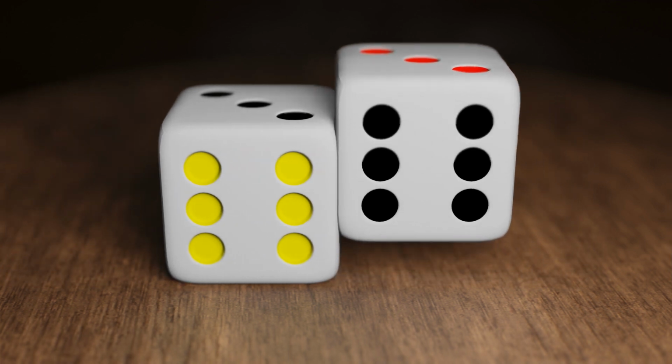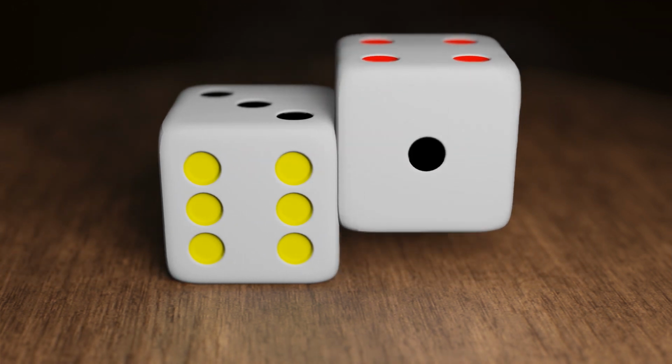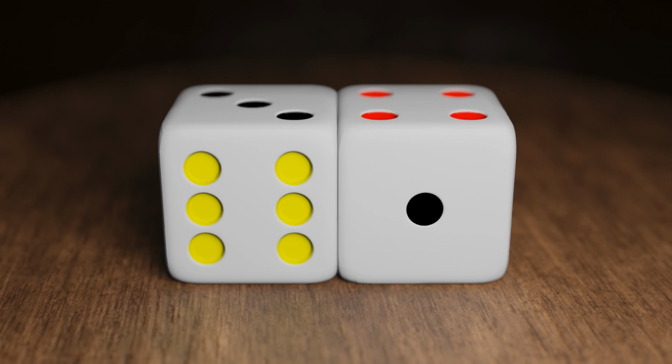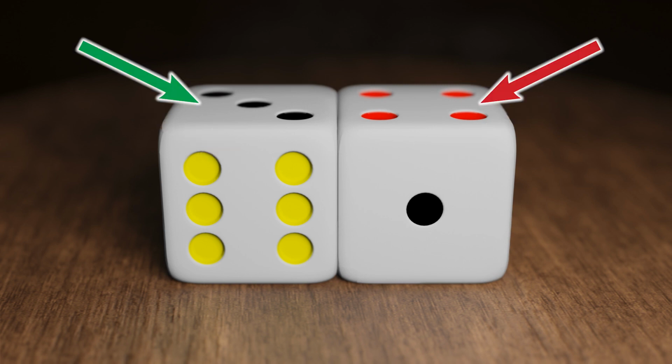When the dice are placed next to each other, they follow 2 rules. No 2 of the same numbers or colors can be placed side by side. So if this die has a 6 on this side, this die cannot have a 6 on this side. Also, since this side is yellow, this side cannot be yellow. The same goes for all sides. Since this is a 3, this cannot be a 3, and since this is black, this cannot be black.